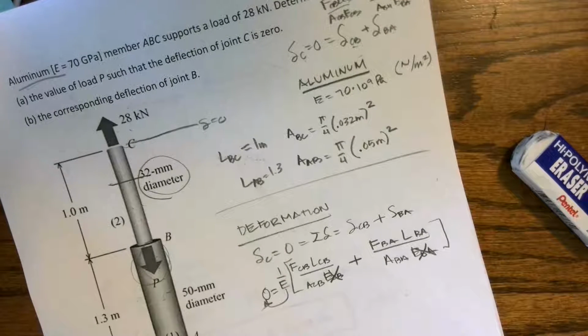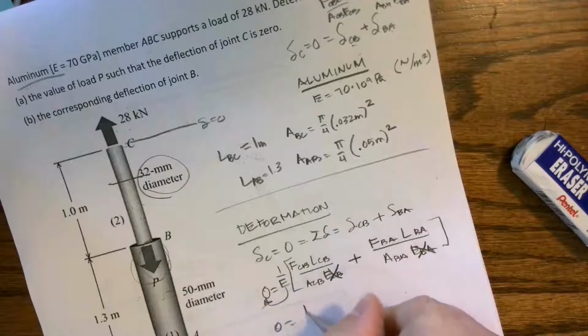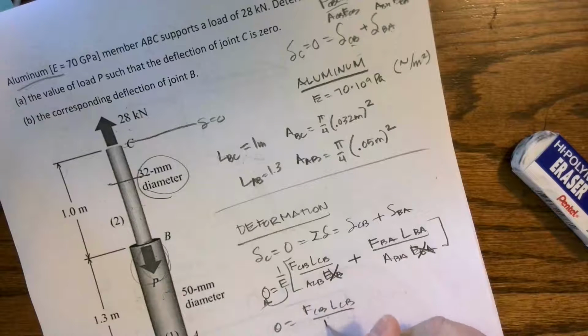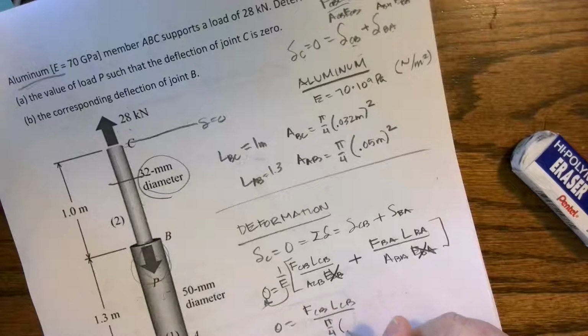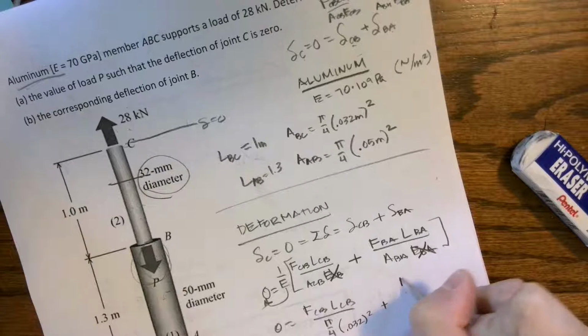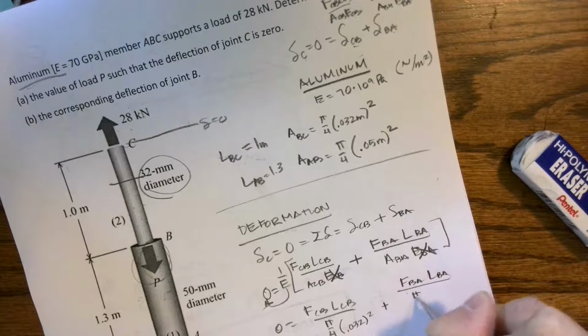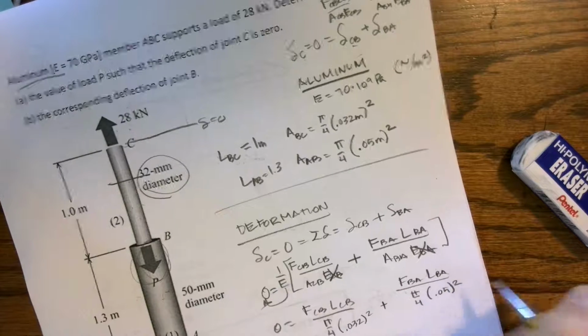So we just got rid of the material. It doesn't even matter. So I have 0 equals F_CB L_CB over pi over 4 times 0.032 squared plus F_BA, length BA, over pi over 4 times 0.05 squared.